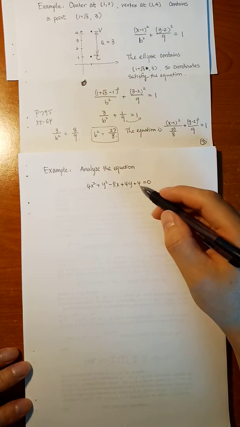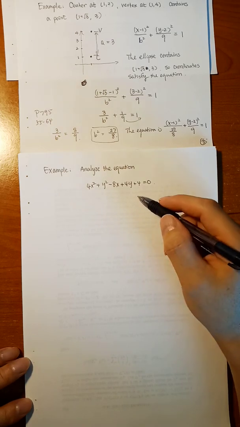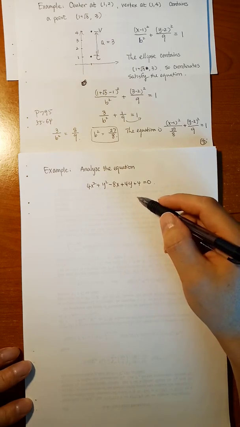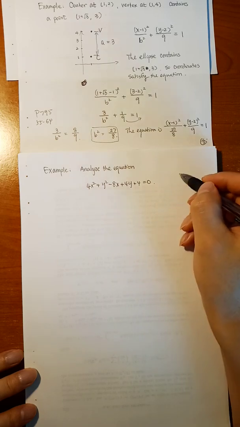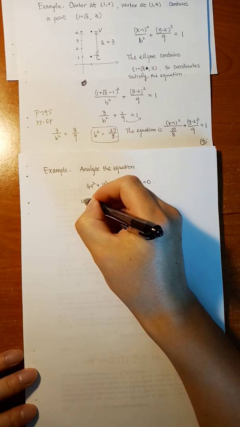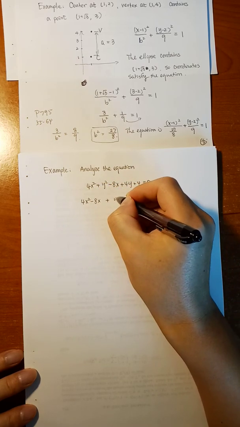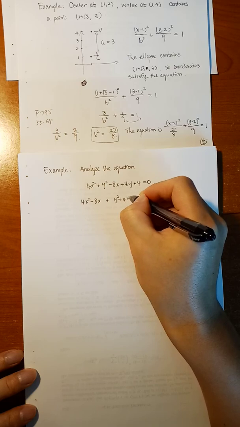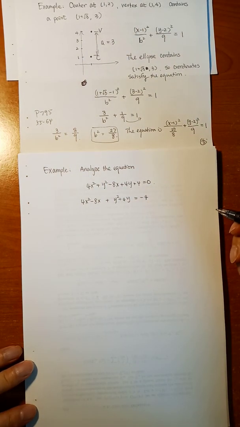So we are going to complete the square and figure out what this is. How do we do the complete square? We'll move the constant term 4 to the right side, and we will put x terms together and put y terms together. 4 moved to the right side is negative 4.